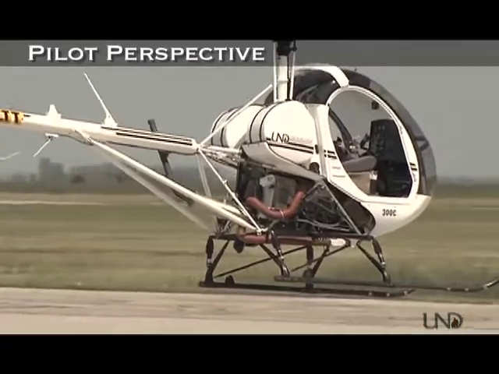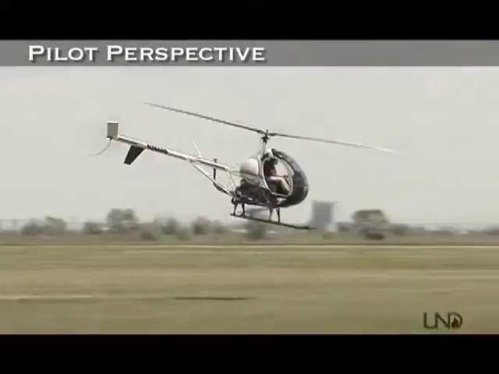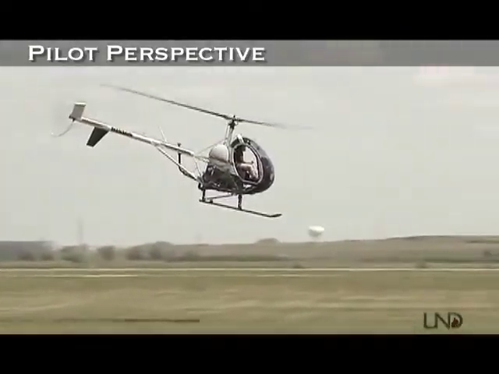Our primary means of getting around the airport are either by hover taxiing or air taxiing. Generally, pilots prefer the air taxi because it covers a lot more ground a lot quicker. However, the hover taxi is useful if you're only going a short distance and you need to be closer to the ground in case of an emergency.